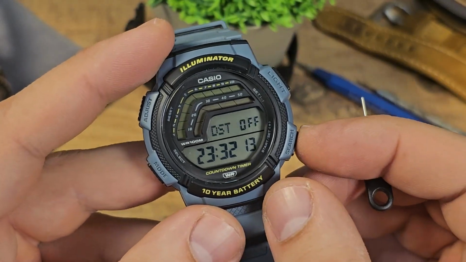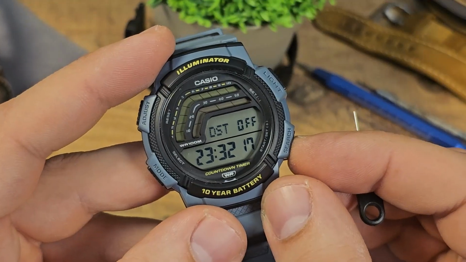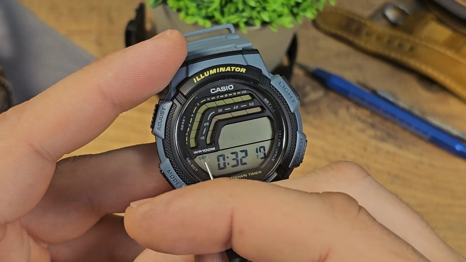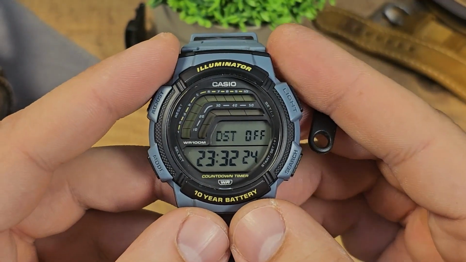Next up, press the mode button, and now we are changing our daylight saving time mode. You can shuffle it between on or off by pressing the lower right button, and while you're shuffling it, there will be also an indicator over here when your DST is on. I'm gonna leave it at off.